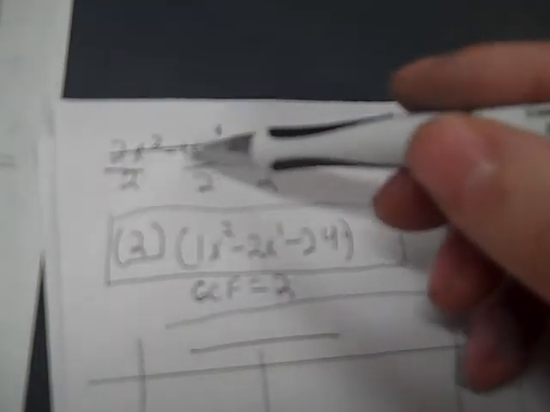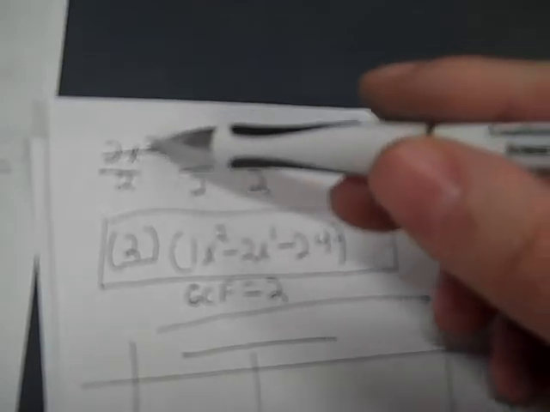Now, after the GCF's done, cross out those. On the second problem, yeah. That's with all problems. After you do your GCF, you should cross that out. I didn't do that on the first two. I should have. I'm sorry.